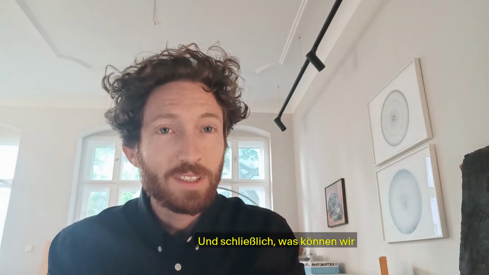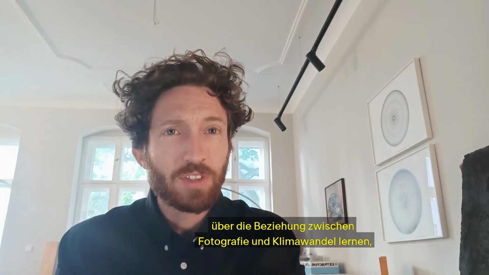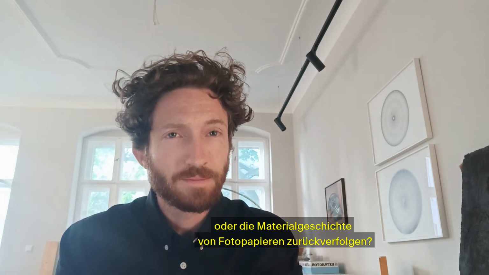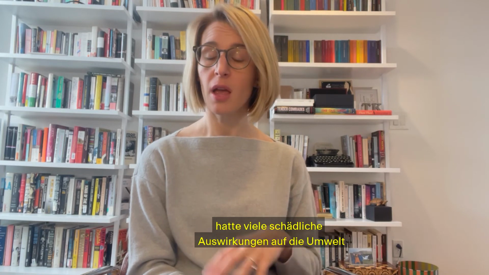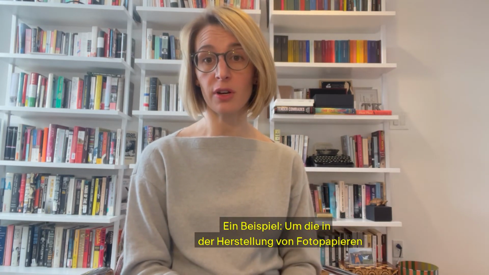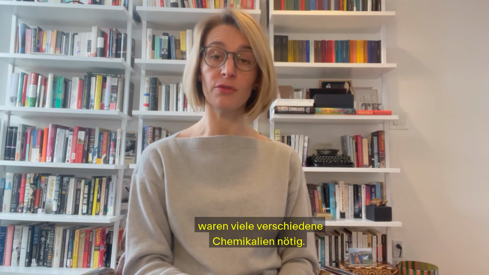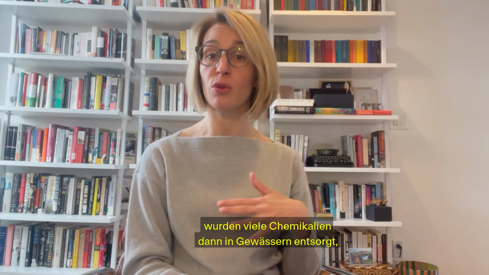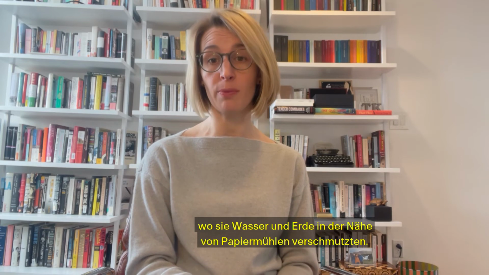And lastly, what can we learn about the relationship between photography and climate change by tracing the material history of photographic paper? The production of photographic papers during the 19th and 20th centuries had many harmful effects on the environment. To give just one example, many different chemicals were required to break down the cotton and linen rags used in the production of photographic papers. Due to a general lack of regulations, many of these chemicals were then dumped back into waterways, where they polluted water and soil near paper mills.